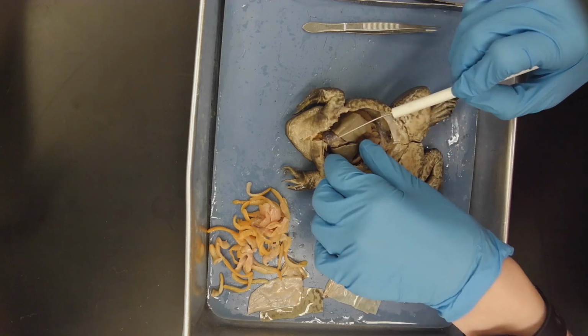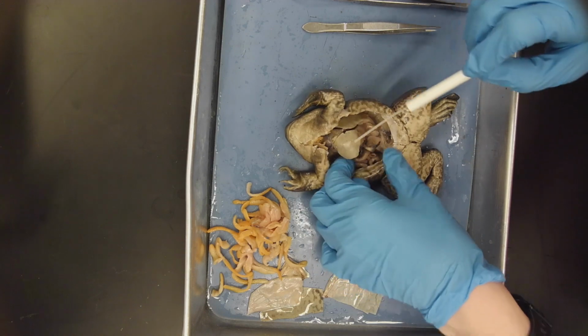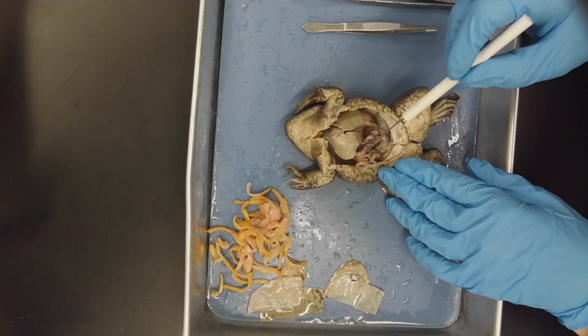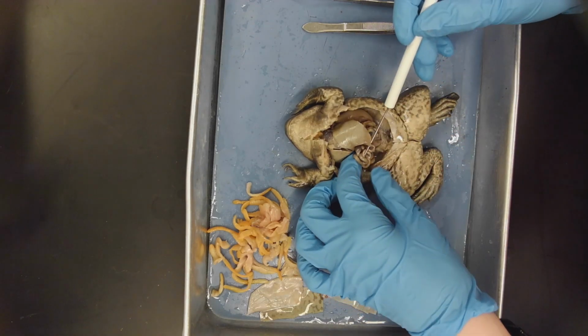This large lobed organ here is the liver, which takes up a lot of the internal cavity here. Behind the liver we have the large intestine, and then behind that, as you can see, we have the small intestine, which is here.